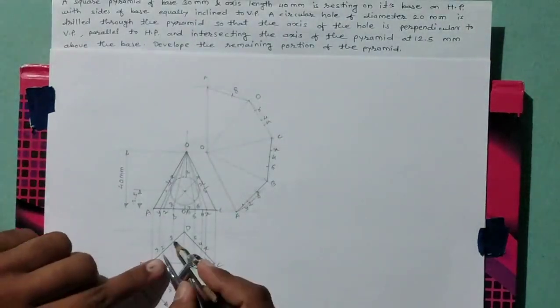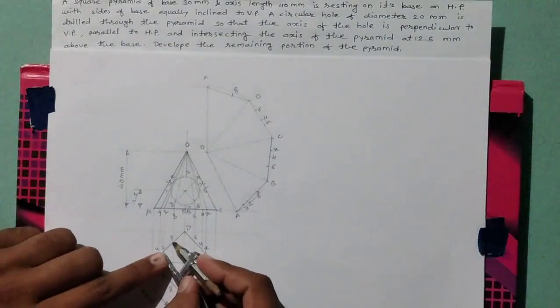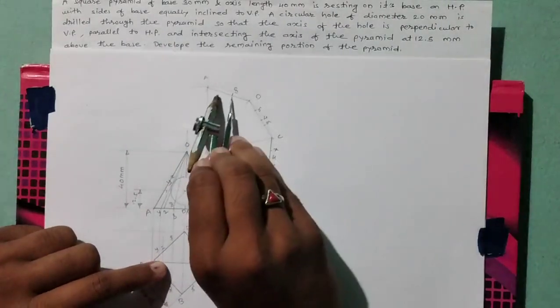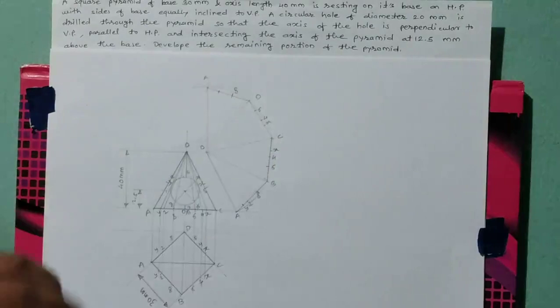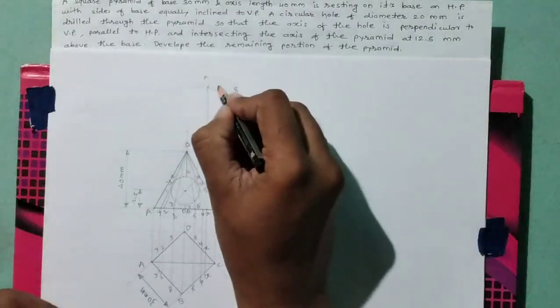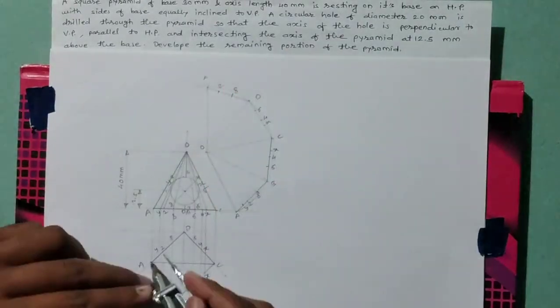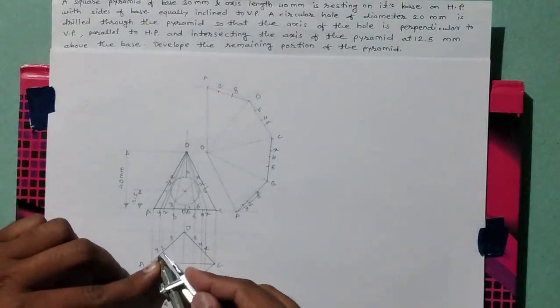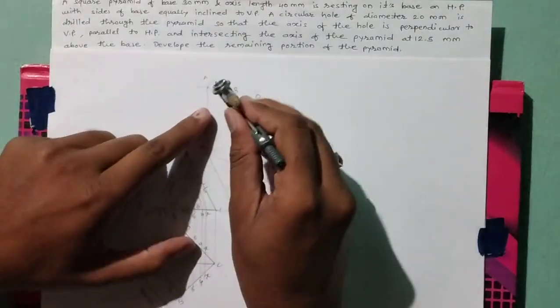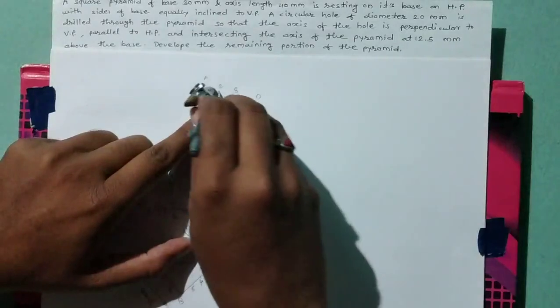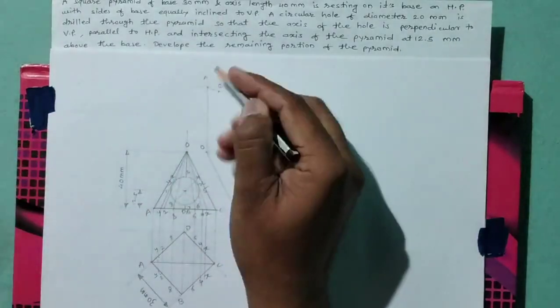After that, take 8 to 2, and take the distance from 2 to Y, name here 2 to Y.